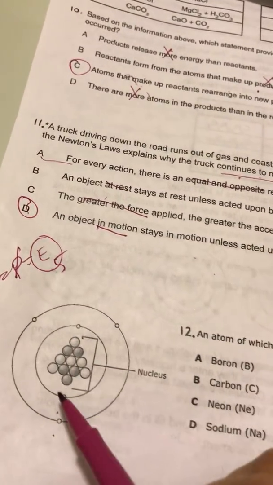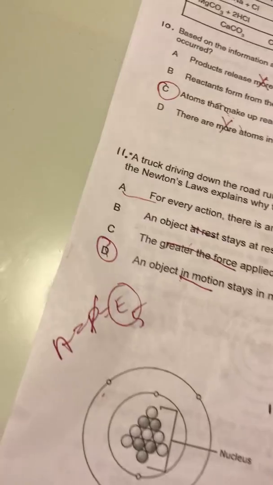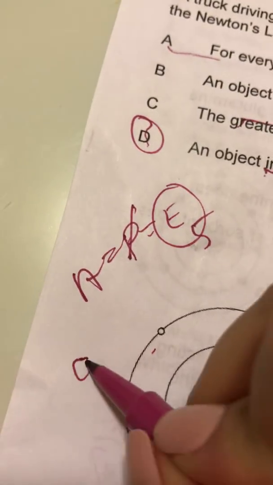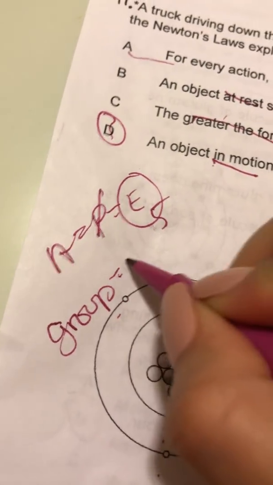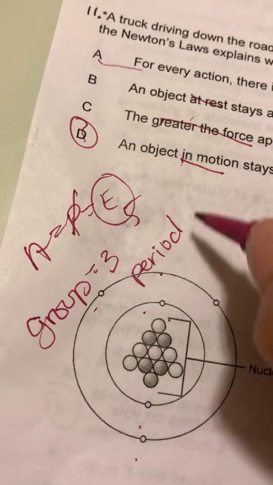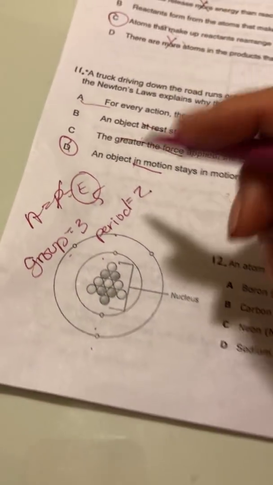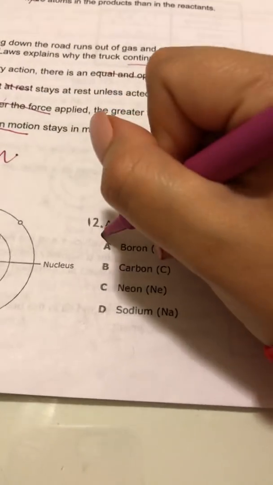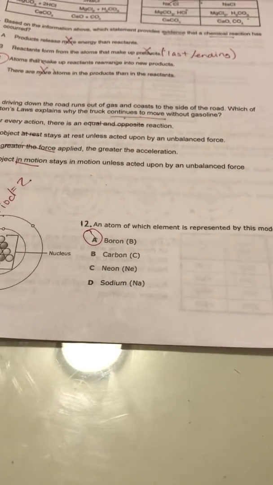Or I could have counted the valence electrons. 1, 2, 3. That means it's in group 3. Period: 2 energy levels, so period 2. Meeting in the middle to find boron.